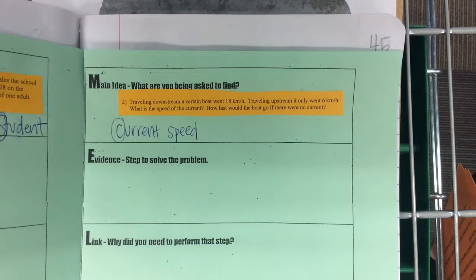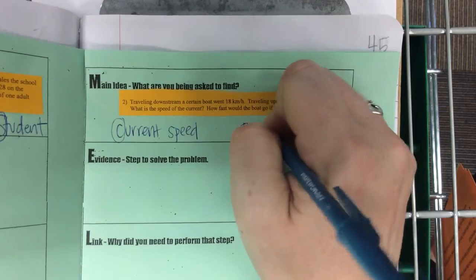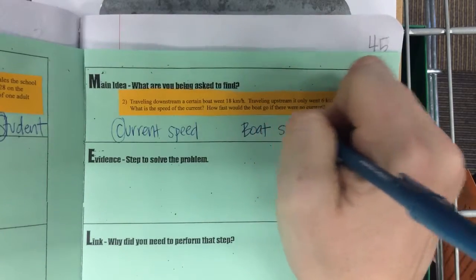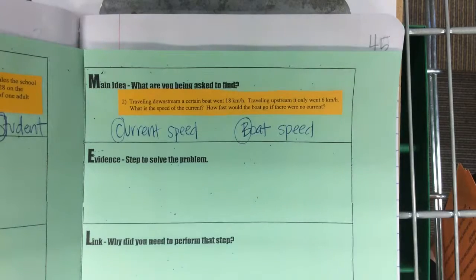The speed of what if there was no current? The boat speed. And we can make that a B. Could you do X and Y? As long as you identified which one was X and which one was Y.